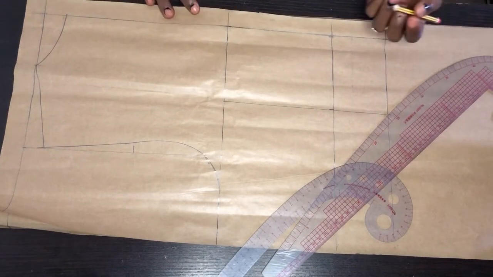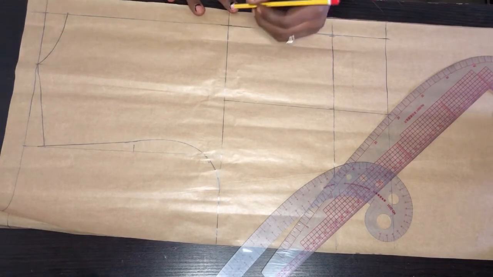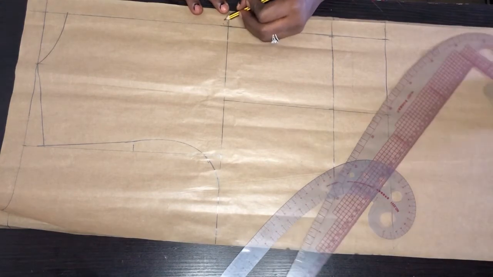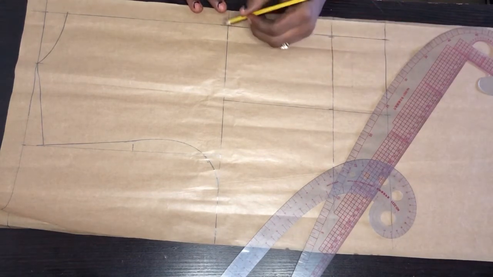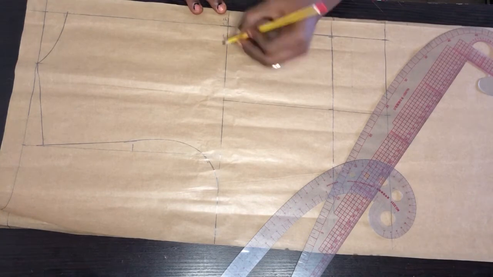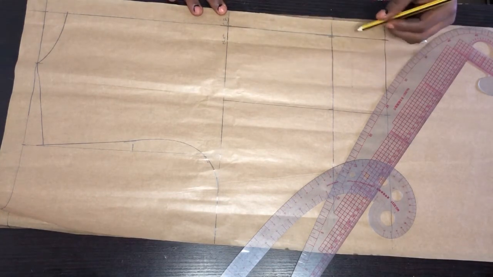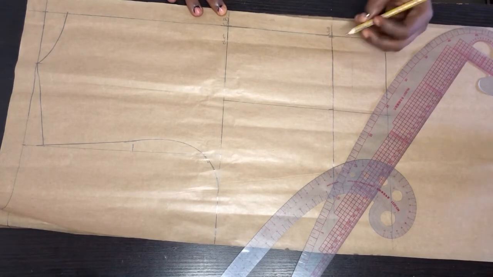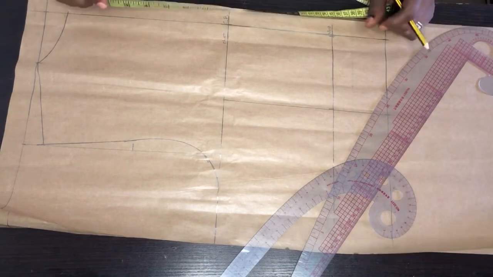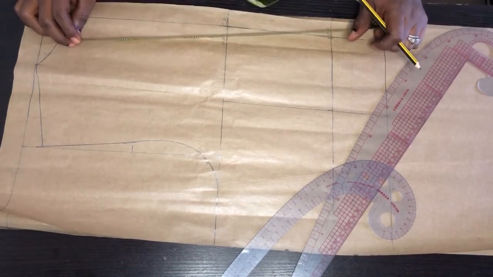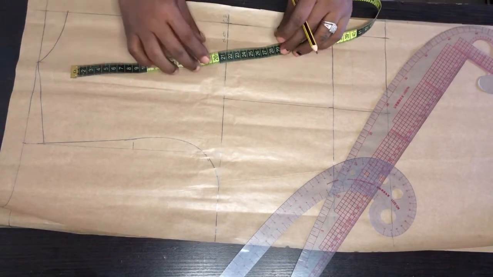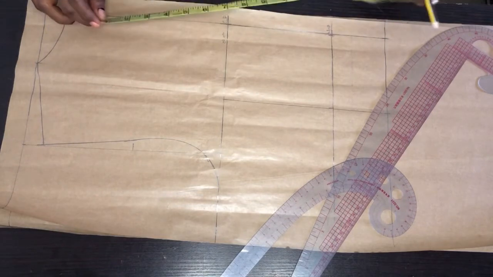Okay, this is the back pattern. Always label your back pattern. The back pattern, this center back. Then this is our chest line too. Then the waist. Waistline. Okay, please, I drop a link below on how to draft the basic bodice. Click on the link and check it out.